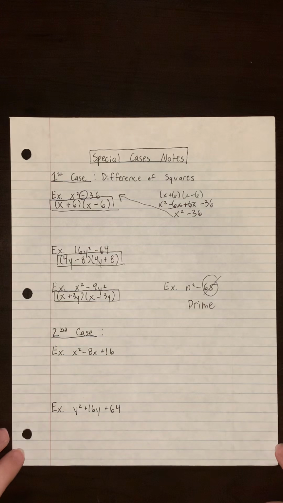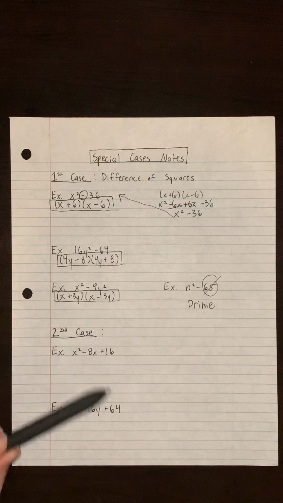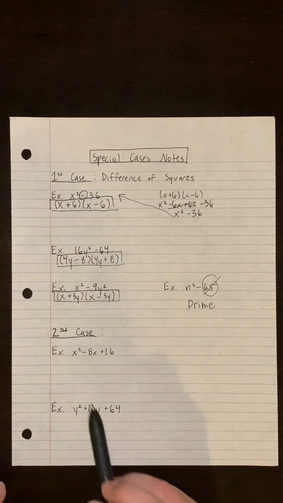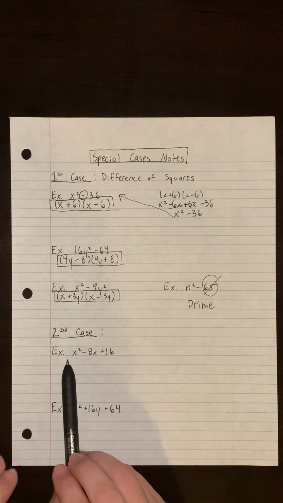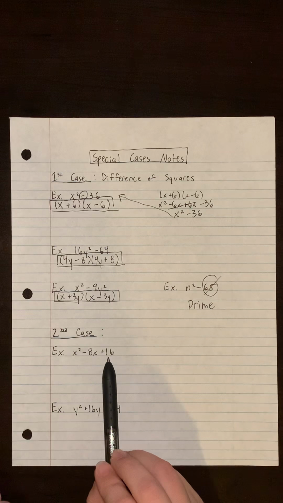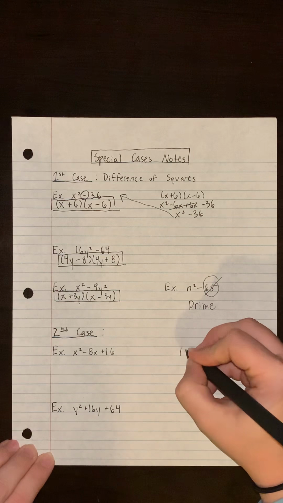Now we're going to look at the second case, which is a little bit different. We have our normal trinomials here. So we've got x squared minus 8x plus 16, and we're just going to factor this like normal. Well, notice a is 1. So we're going to use the trick where you find two factors of 16 that when you add them up give you negative 8.